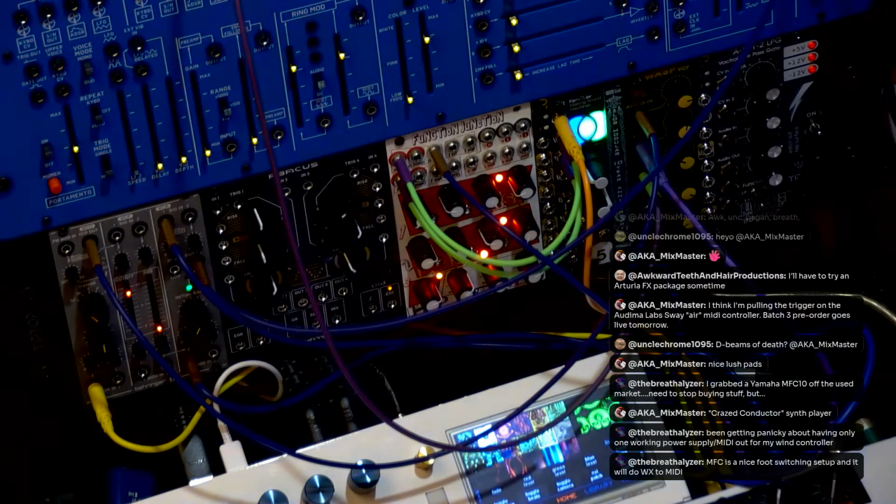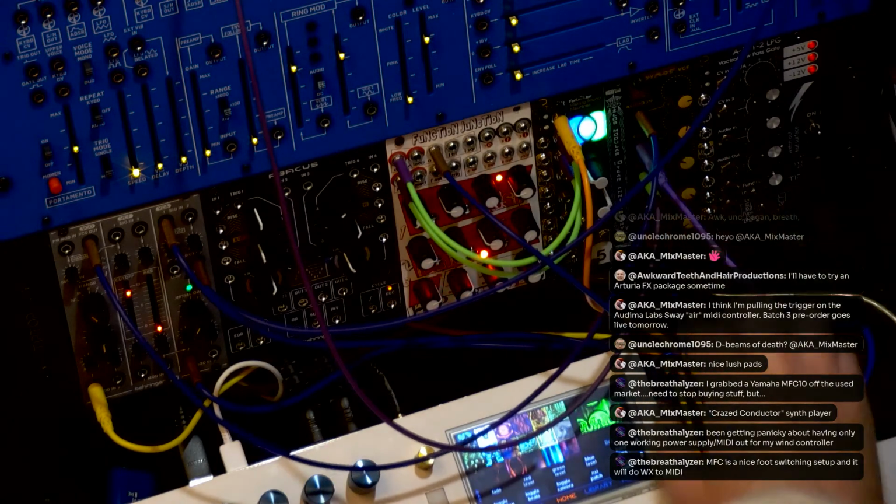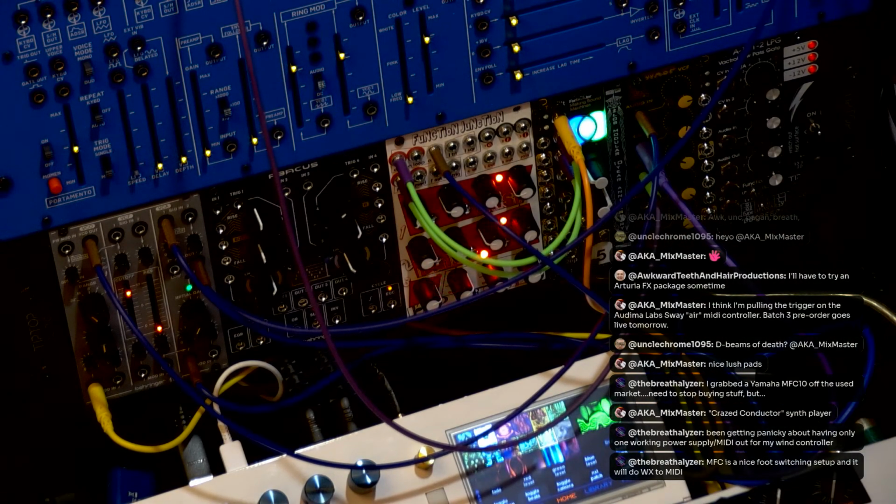I've also got, which you can't see from here, the mod wheel also controlling the cutoff frequency of the WASP. So anyway, that is what's in the jam tonight.